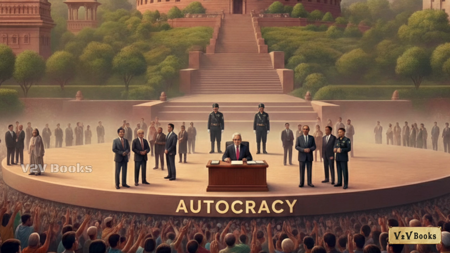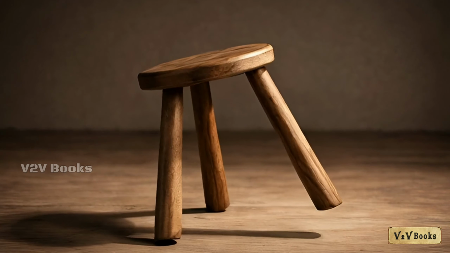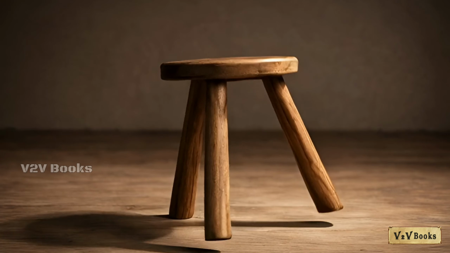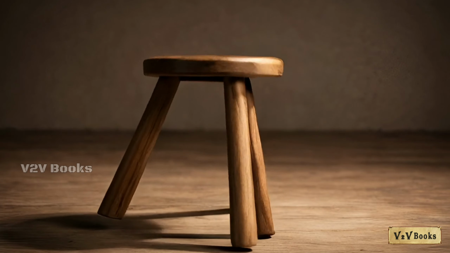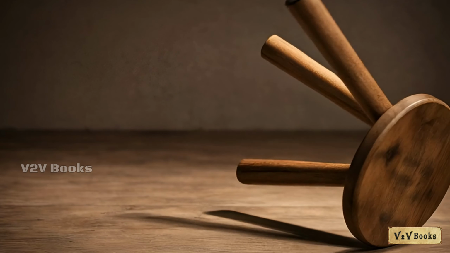So what was the solution? Split the power up. Divide it into three distinct, independent branches. You can think of them like the three legs of a stool. If one leg gets too long or too short, the whole thing gets wobbly and tips right over. Each one is absolutely essential for balance.